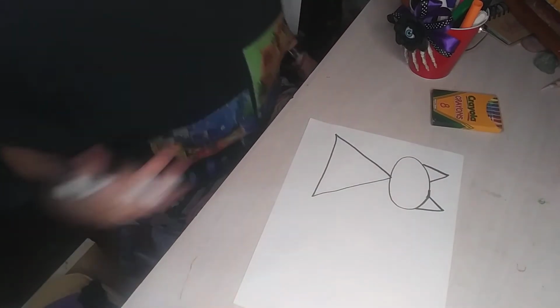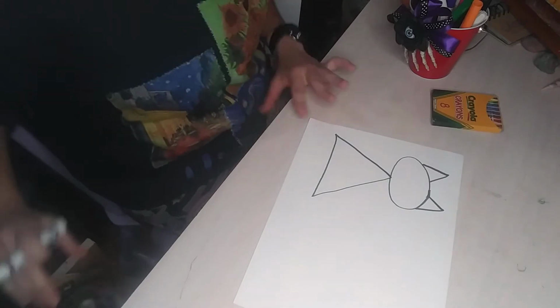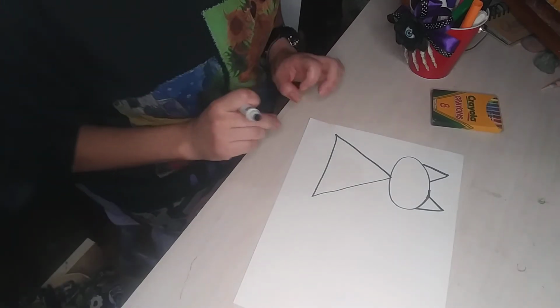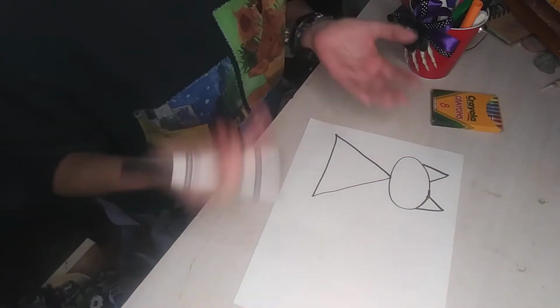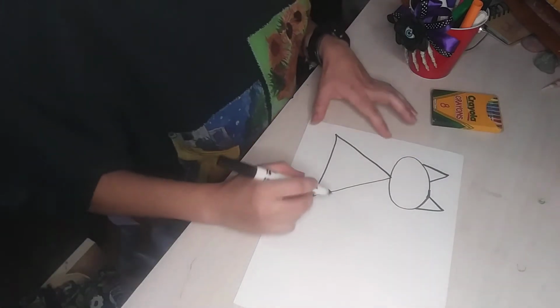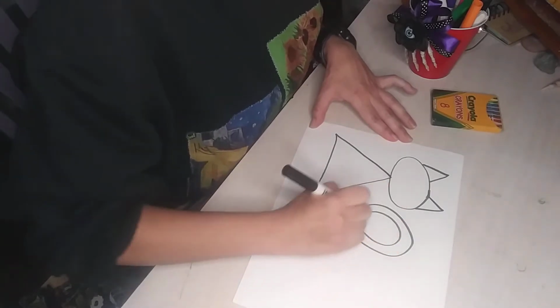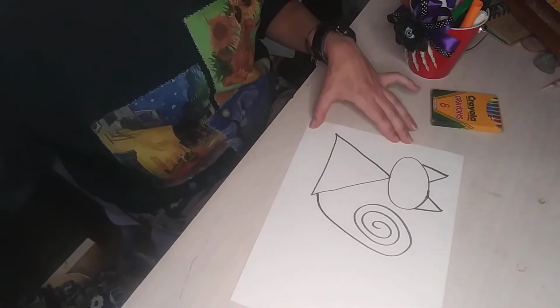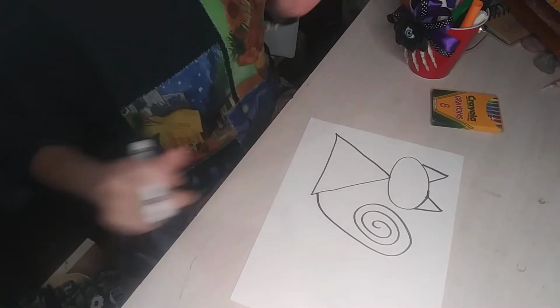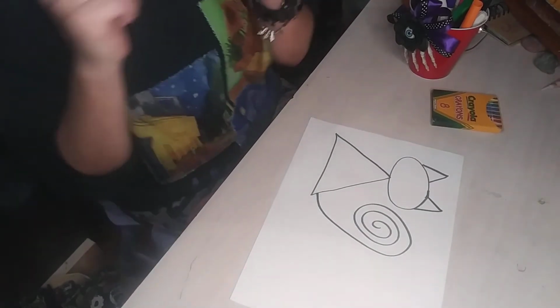Another thing that cats have is a long tail. So that's what I'm going to do. I'm going to make my tail swirly, because cats have different tails. You can make your tail however you want. I'm going to do mine swirly. And this is what I mean by a swirl. I go up and then swirl, swirl, swirl. See that?